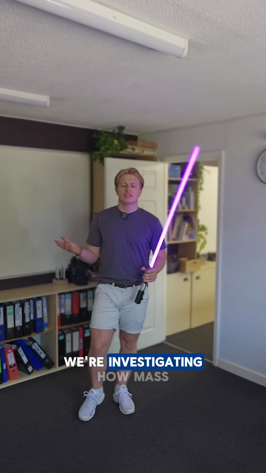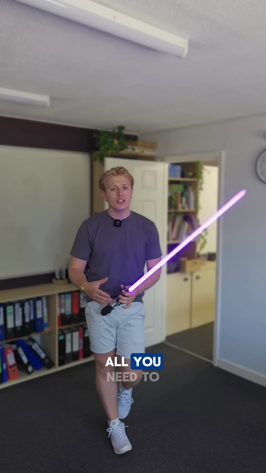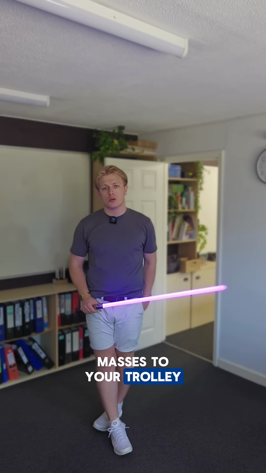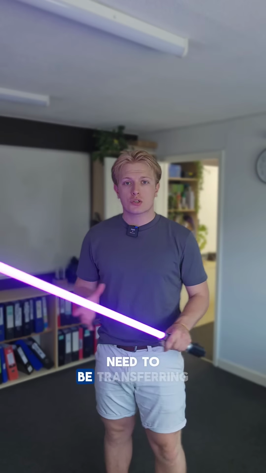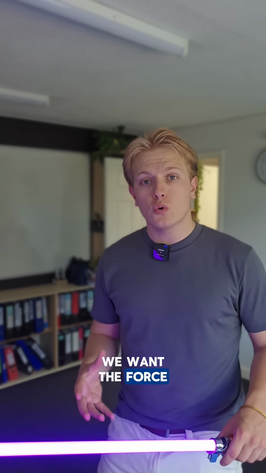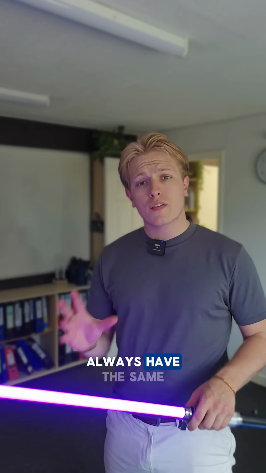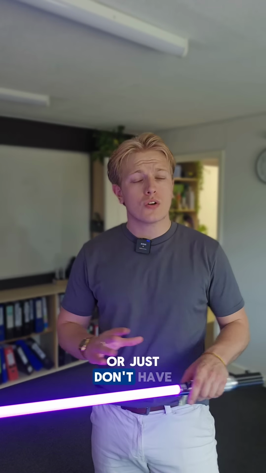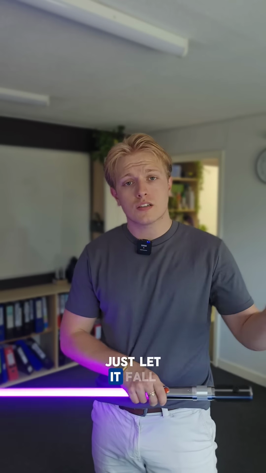If instead we're investigating how mass affects acceleration, all you need to do is simply add masses to your trolley to change the mass. No need to be transferring them from the pulley to the trolley in this case, because in this case we want the force to remain constant. So either always have the same masses at the end of the pulley, or just don't have anything pulling the trolley down at all. Just let it fall down the ramp.